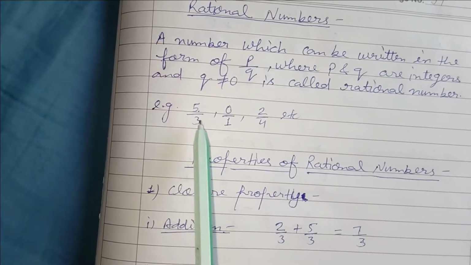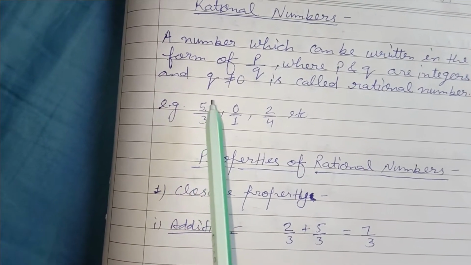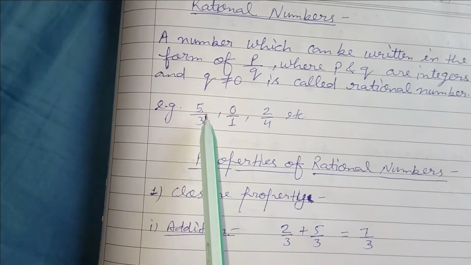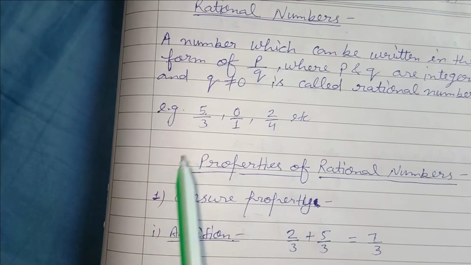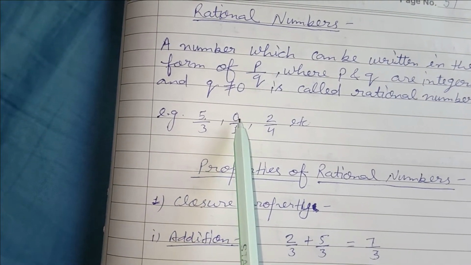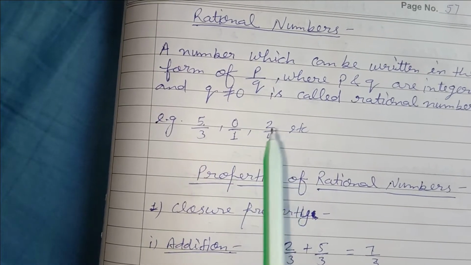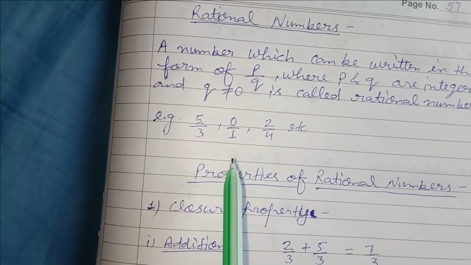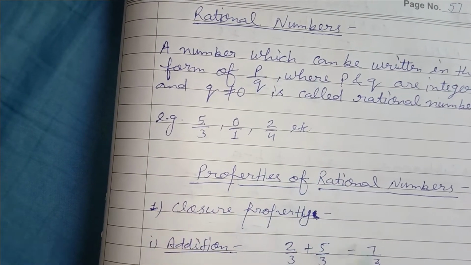For example, 5 by 3. 5 and 3 are integers and we can represent it in the form of p by q. So we can say that 5 by 3 is a rational number. Is 0 a rational number? Yes. We can represent 0 as 0 by 1. 0 and 1 are integers, so we can say that 0 by 1 is a rational number. Next one is 2 by 4. It is also a rational number.